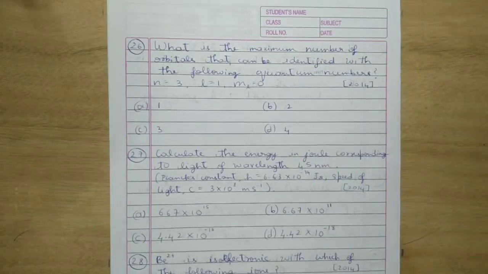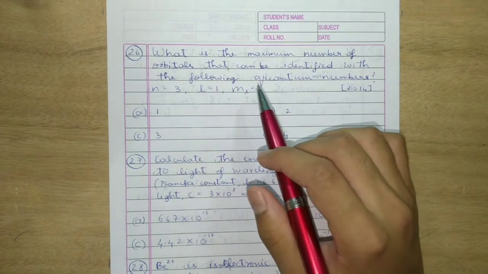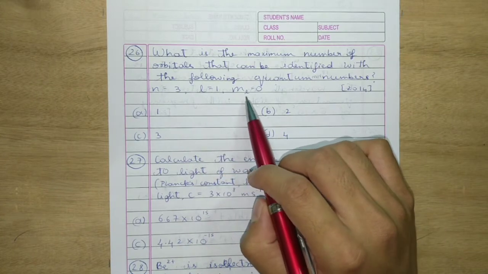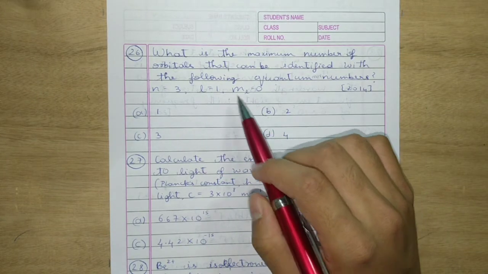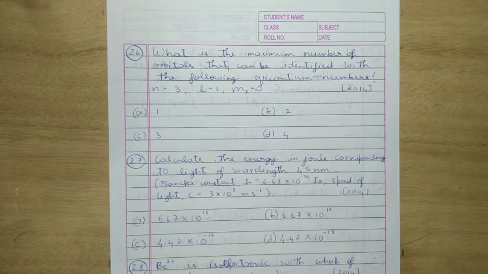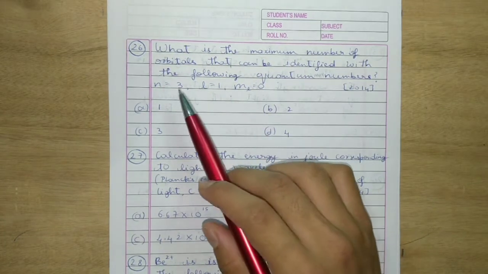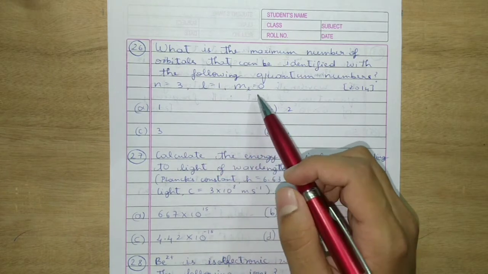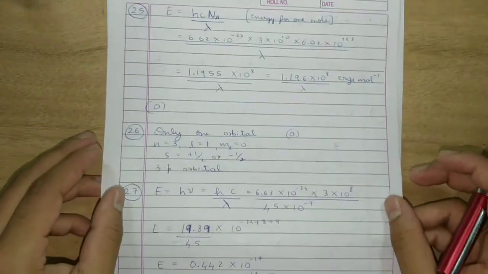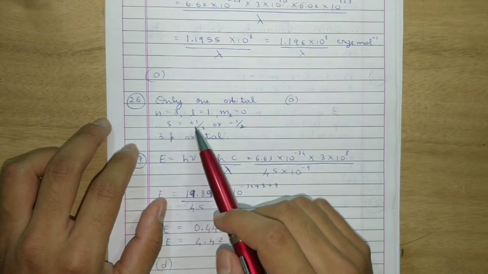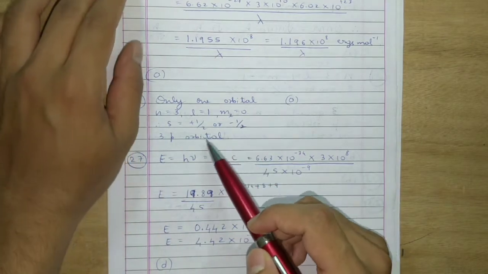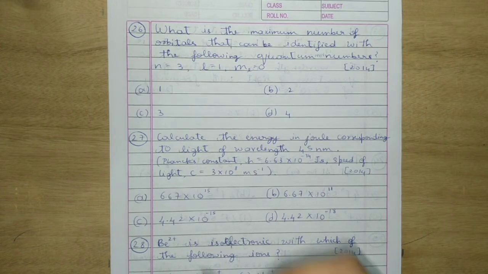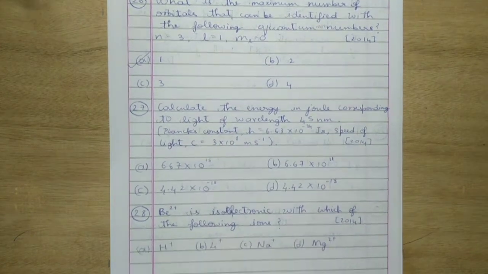26. What is the maximum number of orbitals that can be identified with the following quantum numbers? N is equal to 3, L is equal to 1, Ml is equal to 0. What is the maximum number of orbitals? Only one orbital will have the value of N is equal to 3, L is equal to 1 and M is equal to 0, because S can have the values plus 1 by 2 or minus 1 by 2, and it is 3p orbital. 26 is option A.